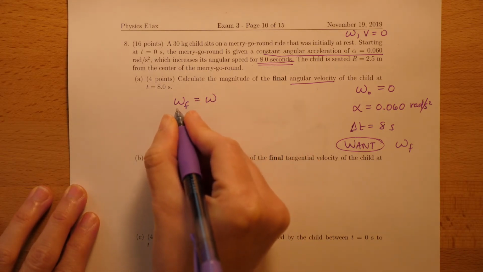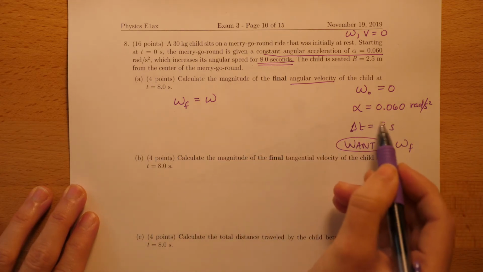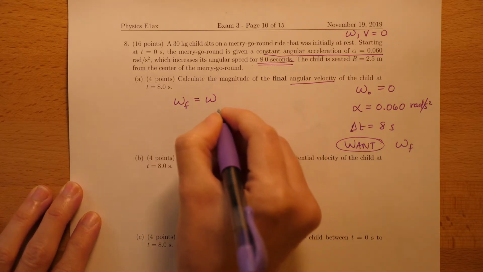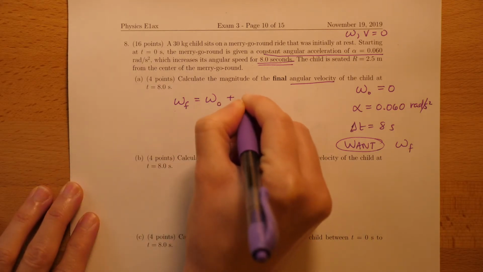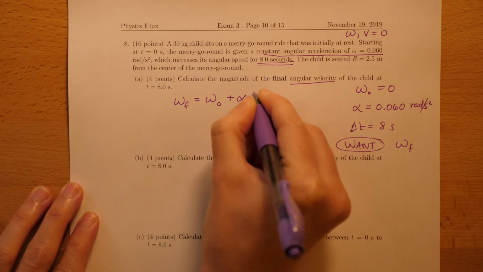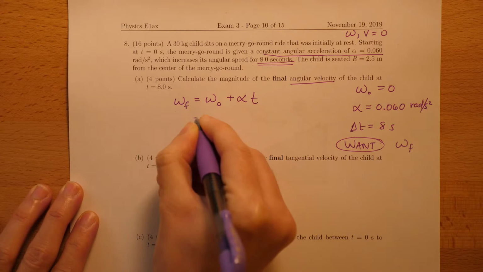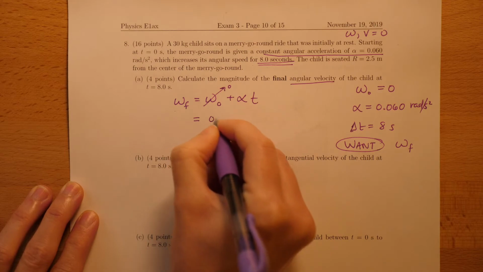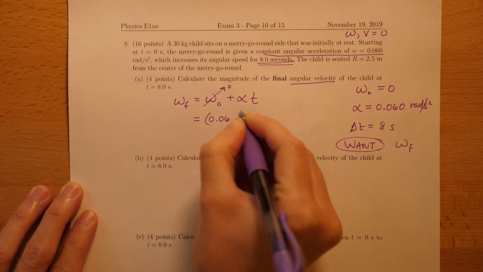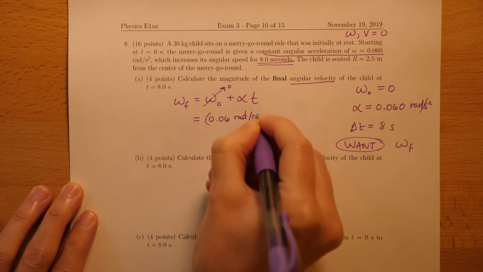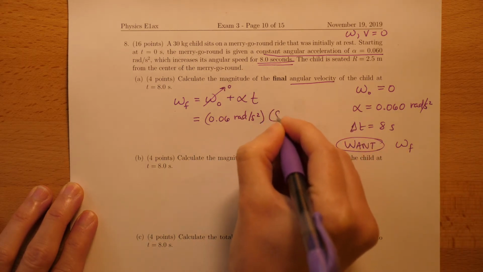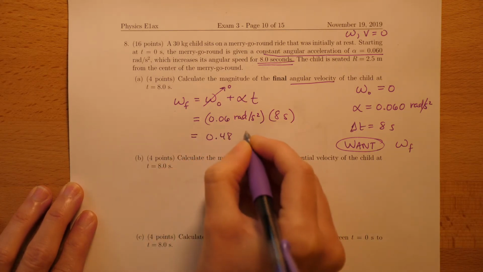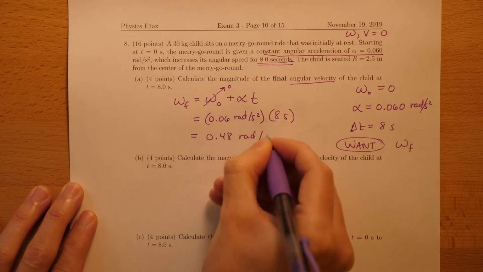If we have constant angular acceleration, we can use the kinematic equations. So the final angular velocity is the initial plus alpha t. For us, the initial is 0. So alpha is 0.06 radians per second squared, and we're going to multiply that by our t, which was 8 seconds. So we'll get 0.48 radians per second.